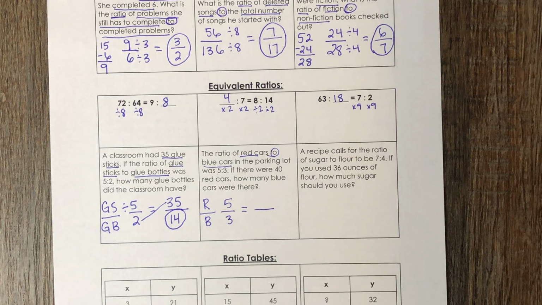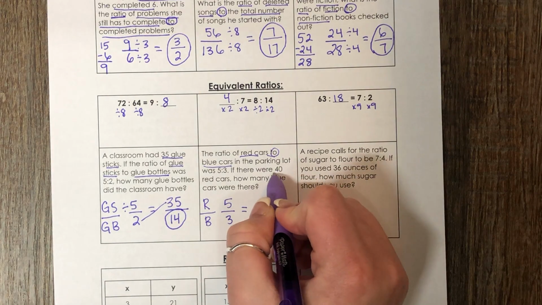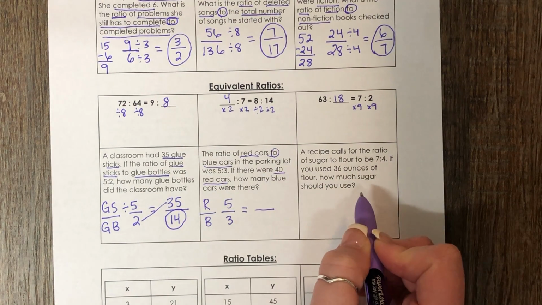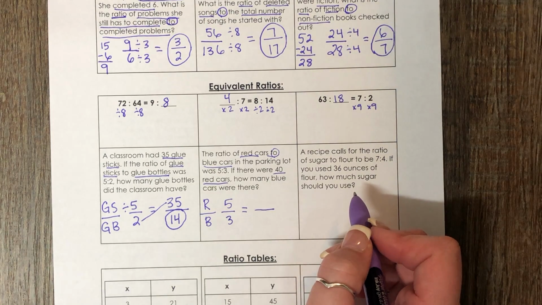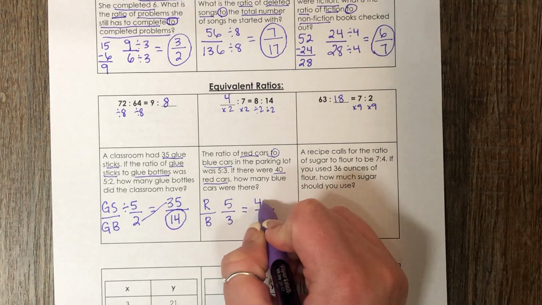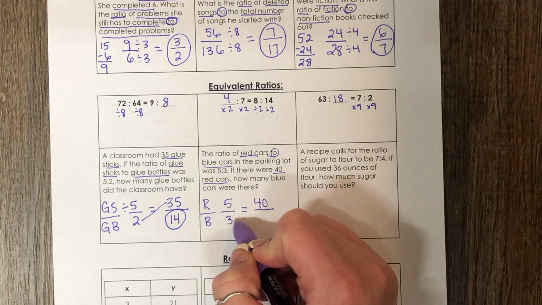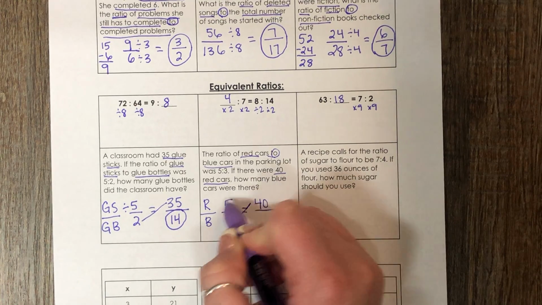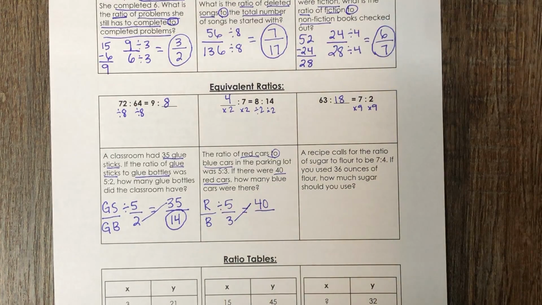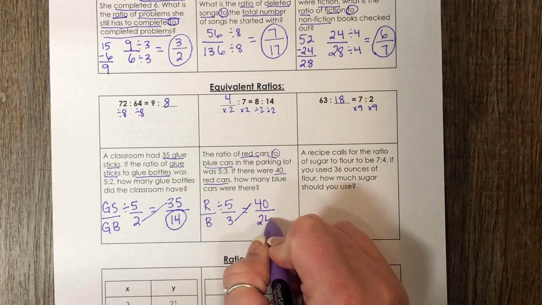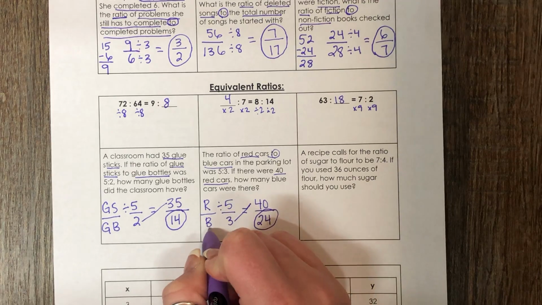another fraction because we're going to do a proportion. So it says there were 40 red cars. So that should go on the top or the bottom. If you said the top, you're correct. So now I'm going to cross multiply and divide. And if you do 40 times 3, divide by 5, you should get 24 blue cars.